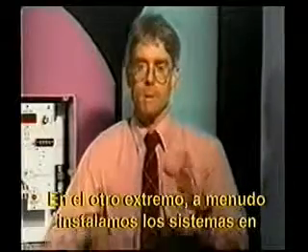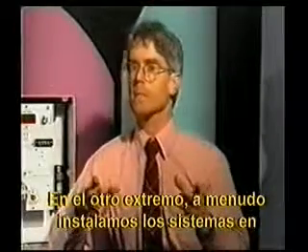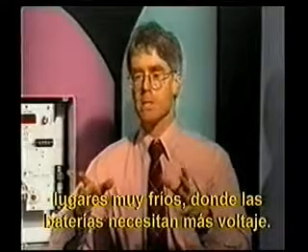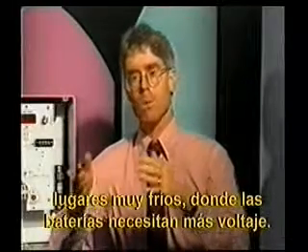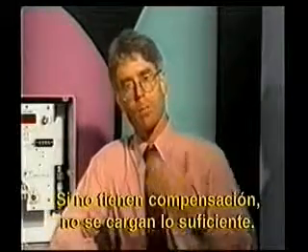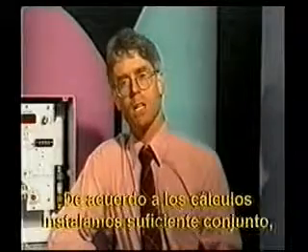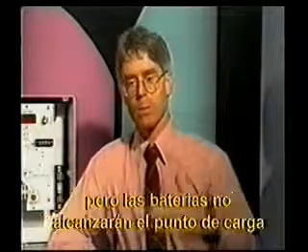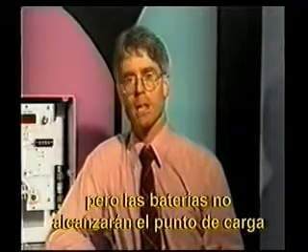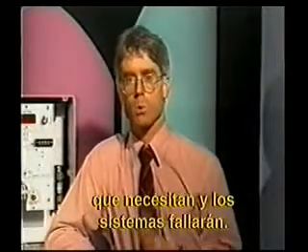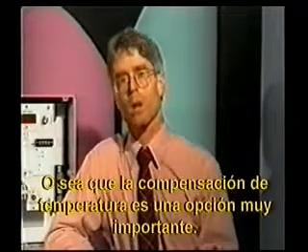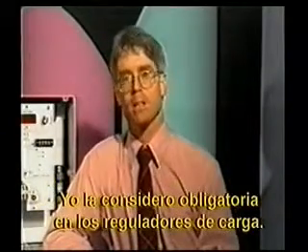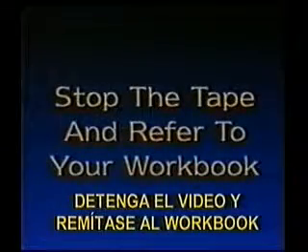At the other extreme, we often have systems installed in very cold places. In those cases, the batteries need more voltage. If you don't have compensation, the batteries won't be charged enough. We'll install enough arrays according to our calculations, but our batteries simply won't achieve the charge point that they need, and the systems will fail as well. So temperature compensation is a real important option. I consider it mandatory in charge regulators.